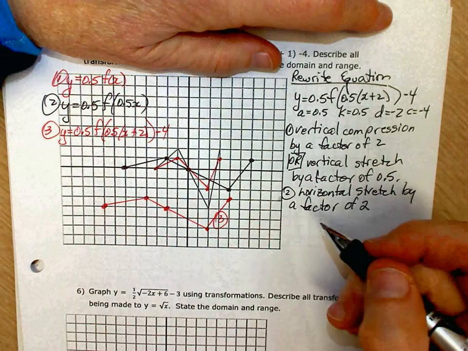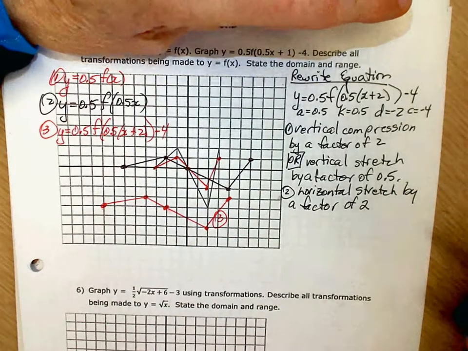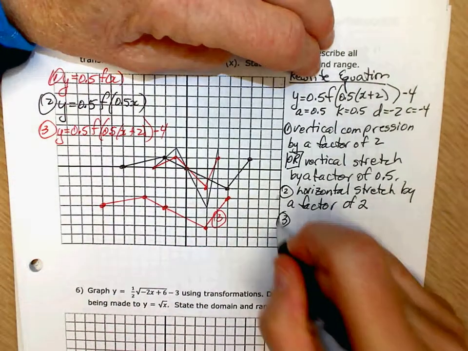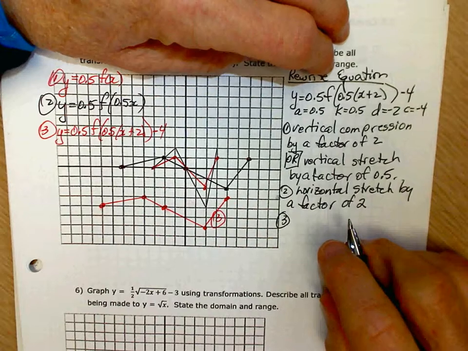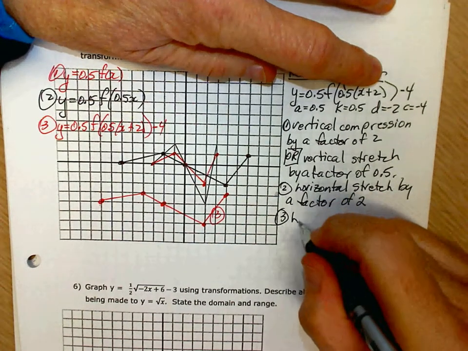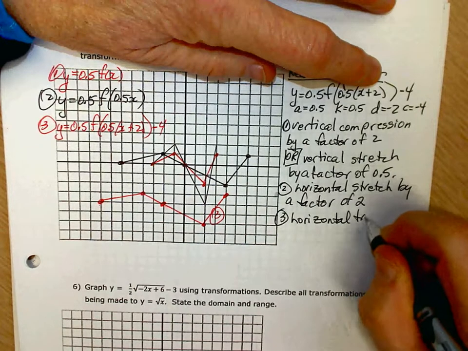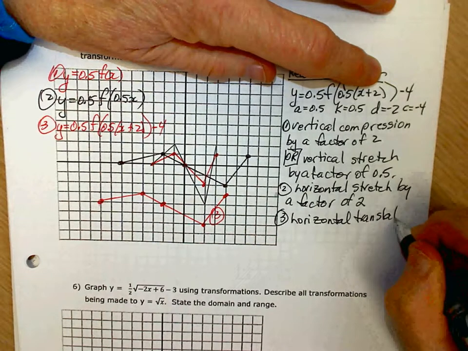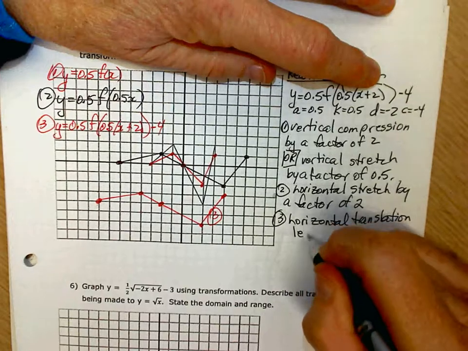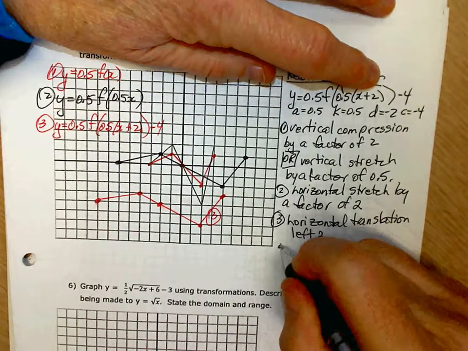Number 3, horizontal translation left 2. 4, vertical translation down 4.